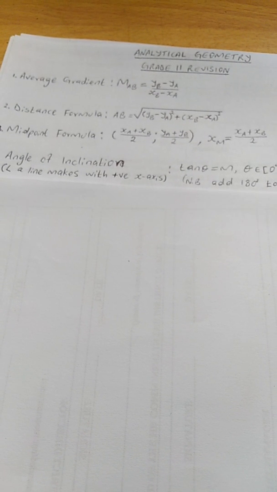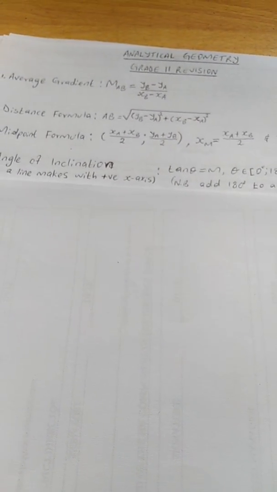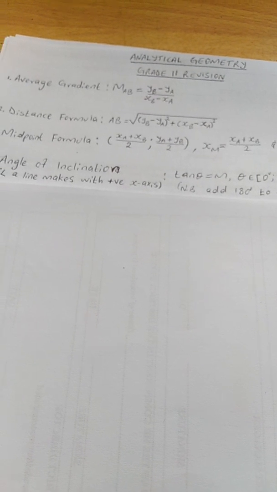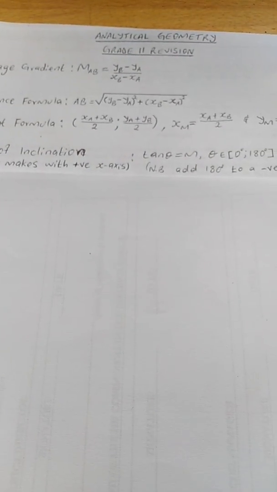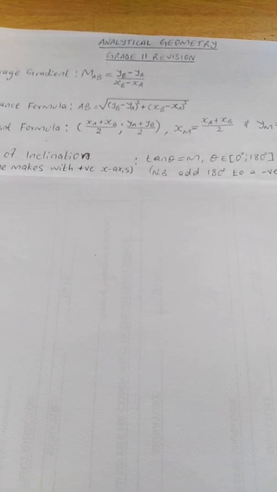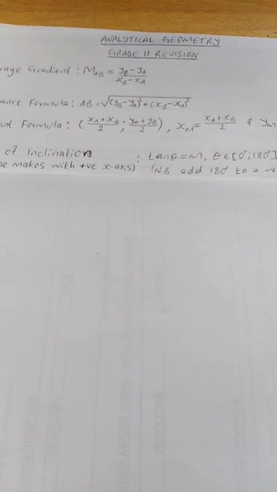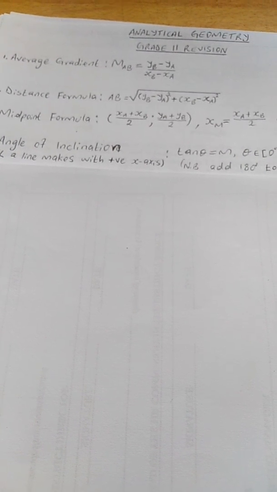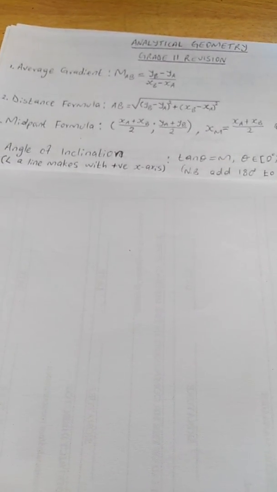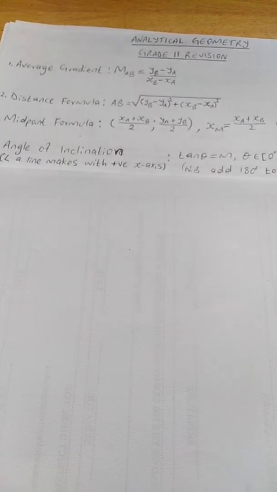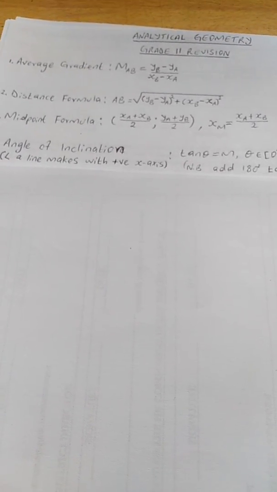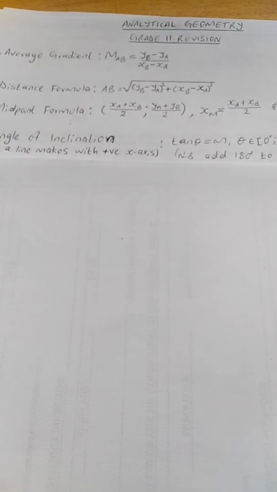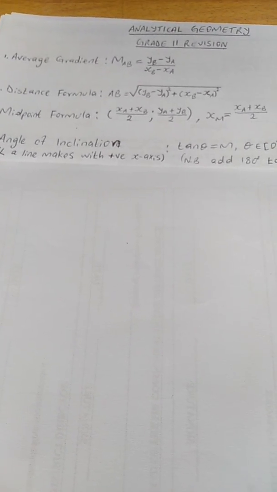For number 4, we talked about the angle of inclination, where we said to find the inclination a certain line makes with the positive x-axis, we say tan theta equals m, where theta is between 0 and 180. I want to emphasize, guys, that if you find the angle of inclination, you find the angle that a line makes with the positive x-axis, because in mathematics, angles are positive moving in an anti-clockwise direction, taking the positive x-axis as the reference point.